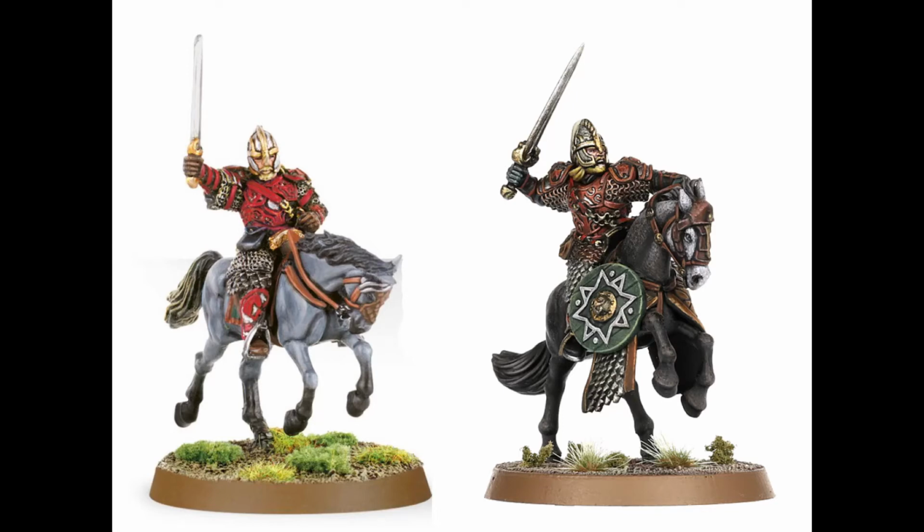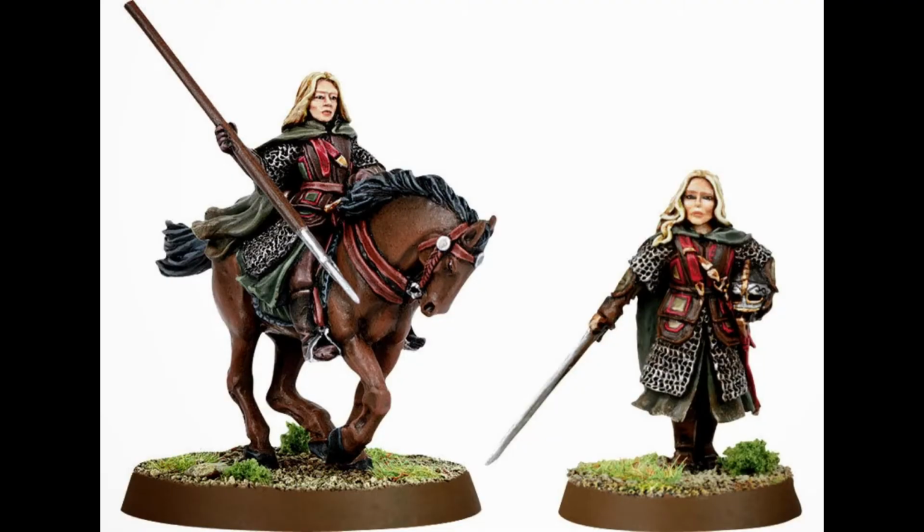Let's see. So, cavalry models and courage tests. Ordinarily, when you are required to take courage tests with a cavalry model, only the rider and not the mount needs to pass a courage test. This is important because they are considered one model, not one profile. You can use the better of the two characteristics between the two profiles.